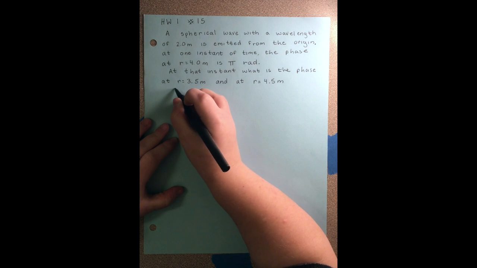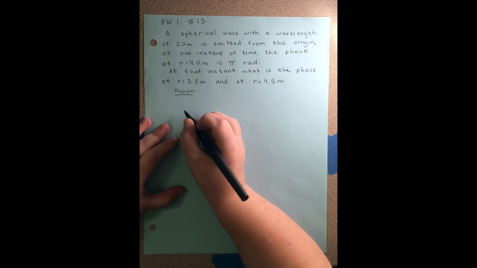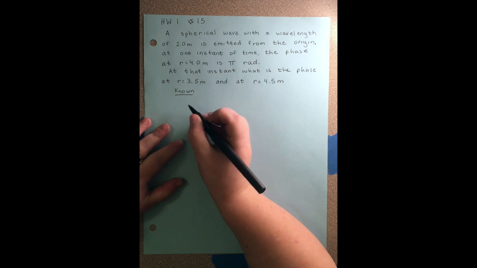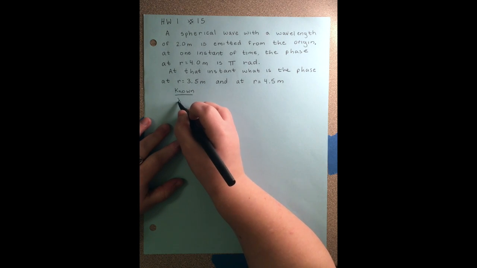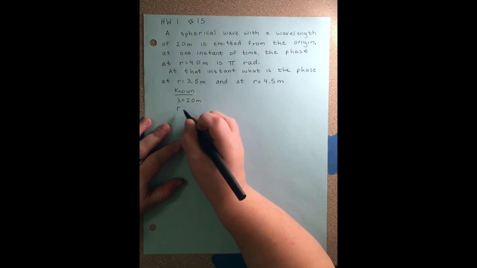So we can call that known. So we know that at this instant in time, the wavelength is 2 meters. The radius is 4 meters.